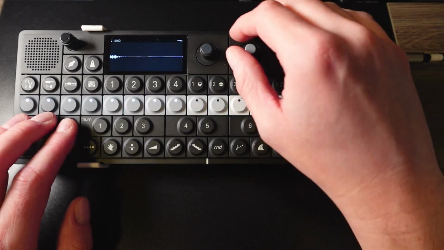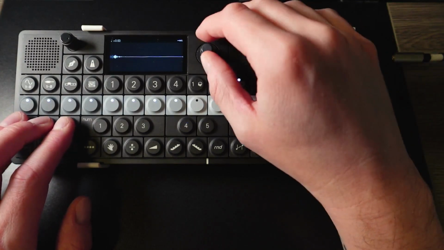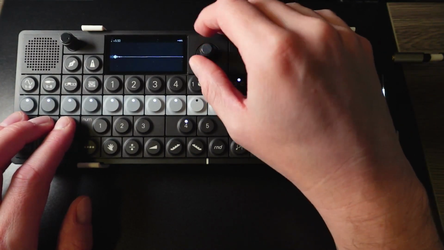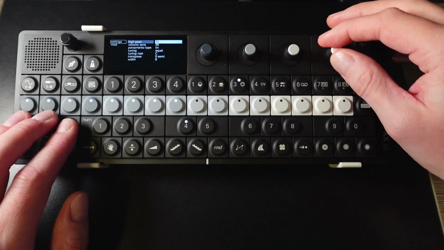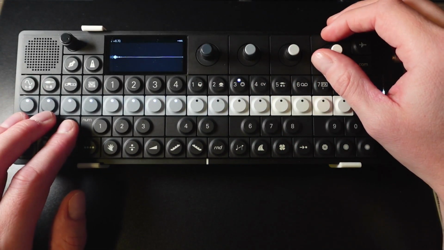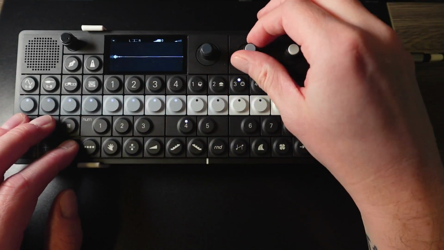First, I'm going to do a little bit of editing here. I'm going to make it so that this is a shorter clip. I'm going to make it higher pitched. Then I'm going to add a high pass filter. And let's just pan this a little.